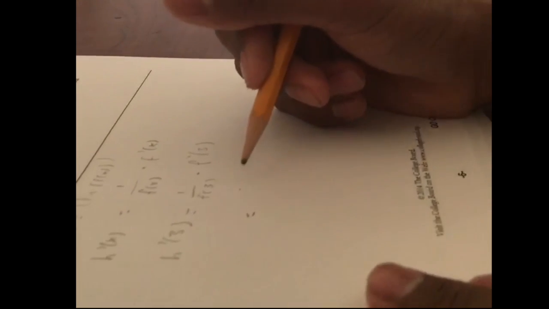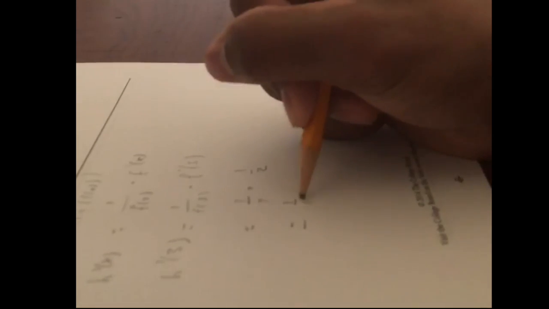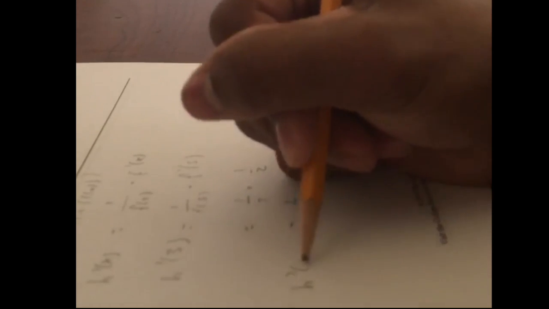So 1 over 7 times f prime of 3, which is equal to 1/2. So you get 1/7 times 1/2. You get 1 over 14. And h prime of 3 is equal to 1 over 14.